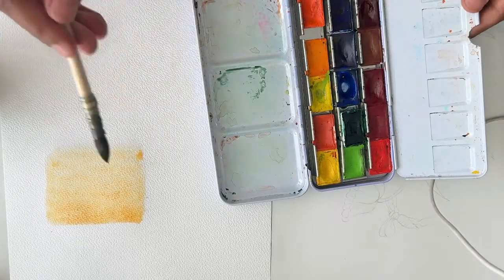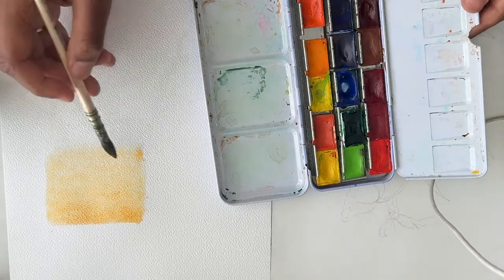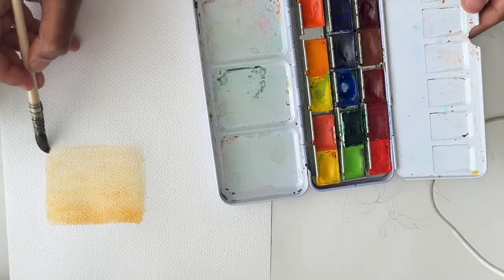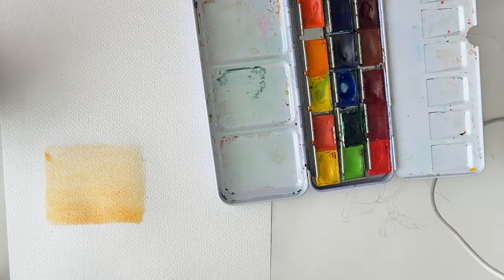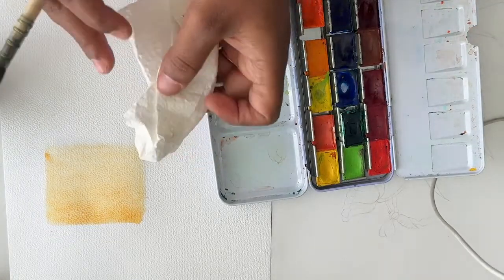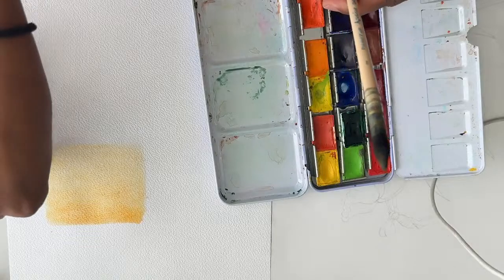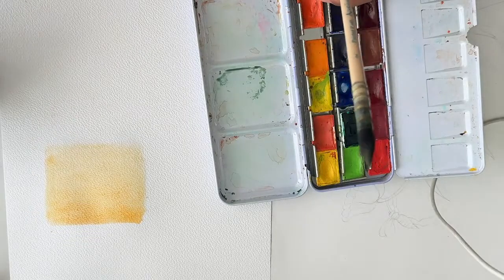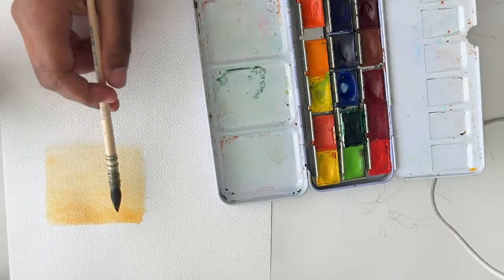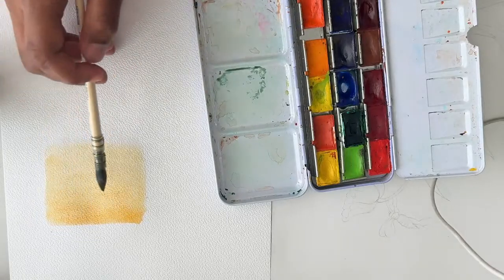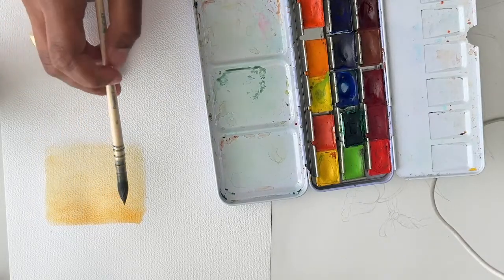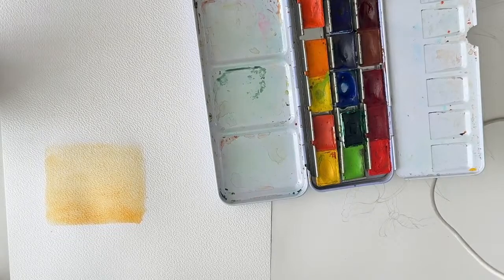And when there is extra water, you can remove it. If you find there is more, I will take a tissue and remove it. So this is like dark to light. I haven't used more color again, so it's just going from dark to light. But for doing that, I have used water.